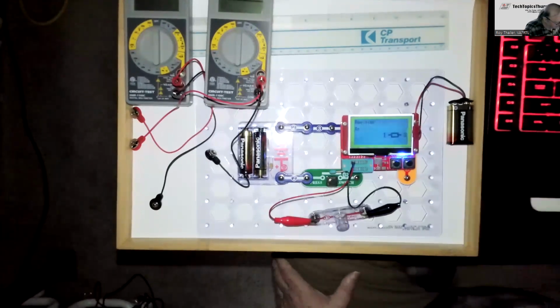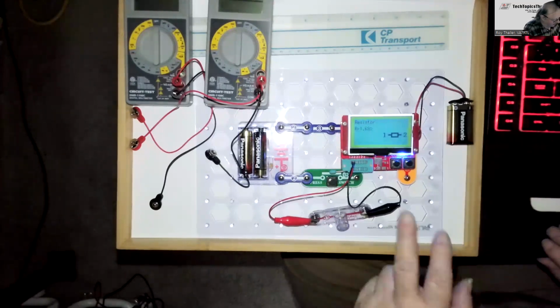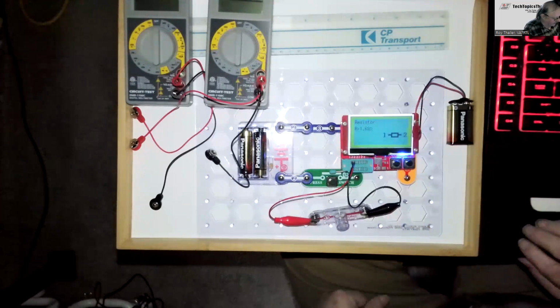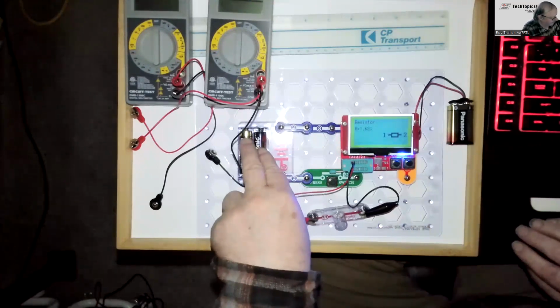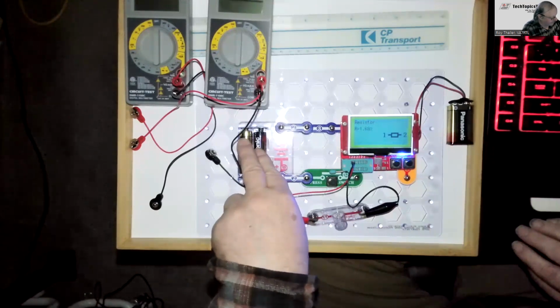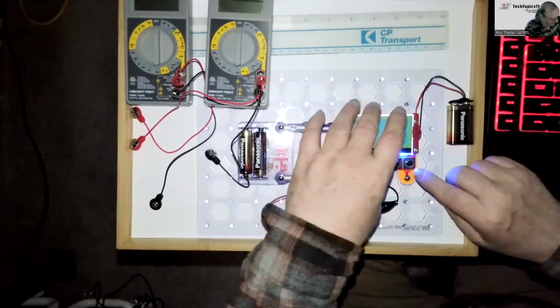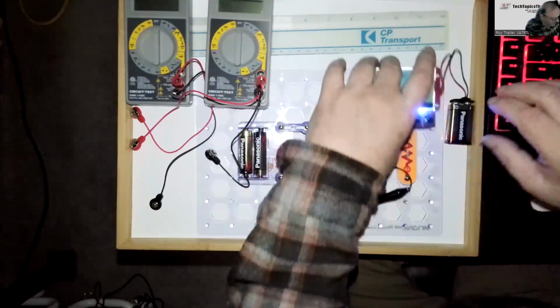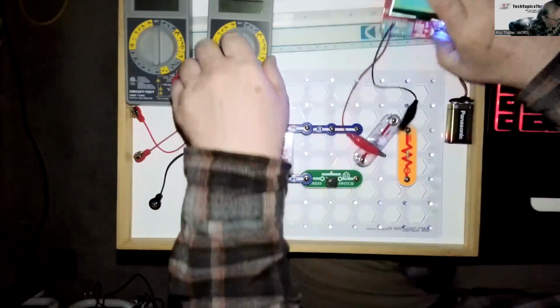And it says testing, and it tells me it's got a resistance of 1.68 ohms. So that's roughly, let's just say 2 ohms. So if you take 3 volts and divide it by 2, this light bulb should take about 1.5 amps. Now we can measure the same thing using our multimeter here.